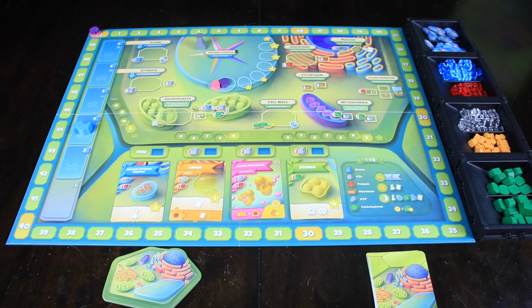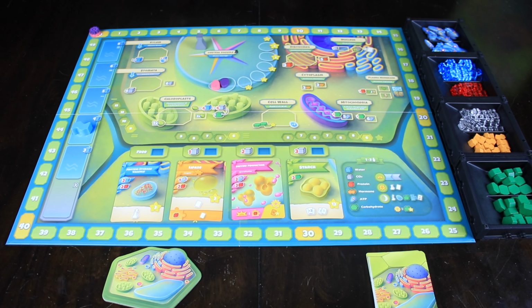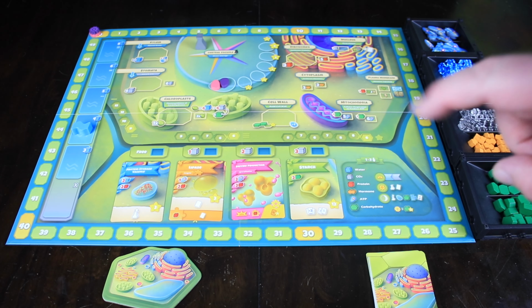In addition to building the cell wall, you can also use carbohydrates to build mitochondria. Those ATPs, as they're called in the game, are going to be used to trigger a lot of your cards and get you some benefits as well. And of course, like most worker placement games, there's a place to go get the first player marker over here, and there's a way to increase your income every round over here.